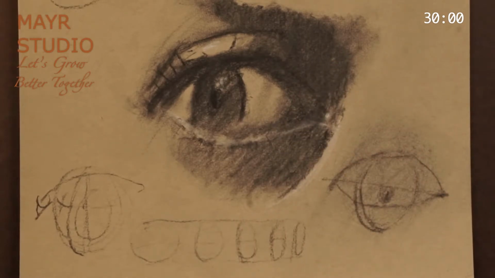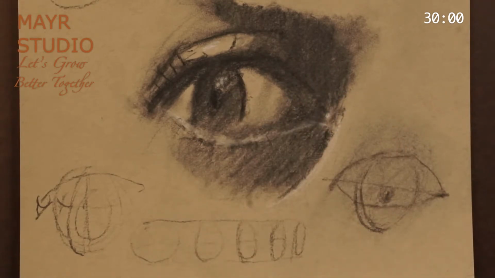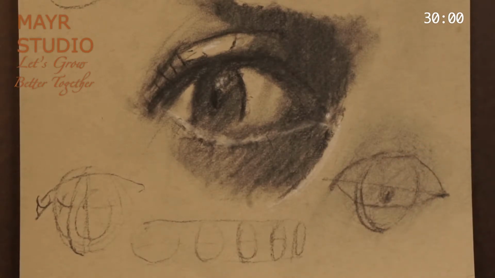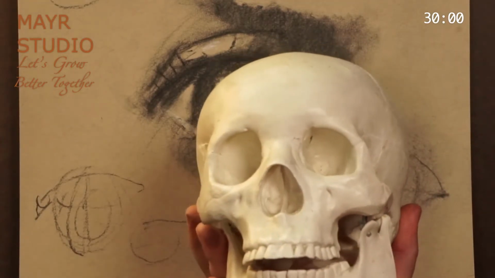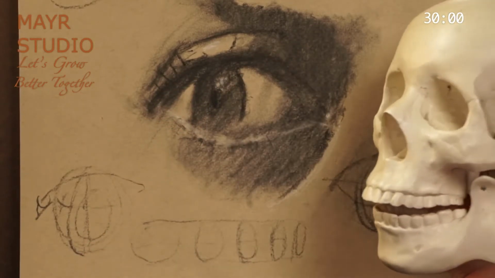Okay? So with those two things, we got to this point. Where does this shadow come from? Well, this whole eyeball is sitting inside of a big hole in the skull.